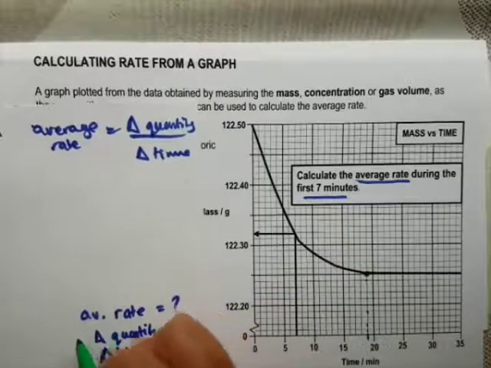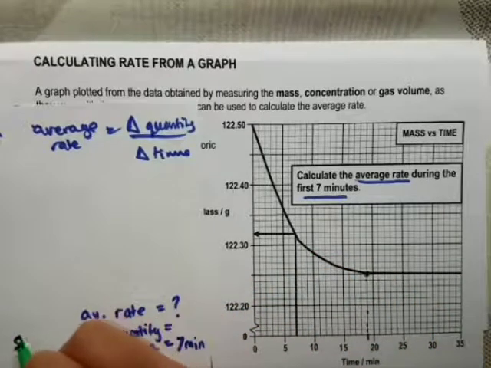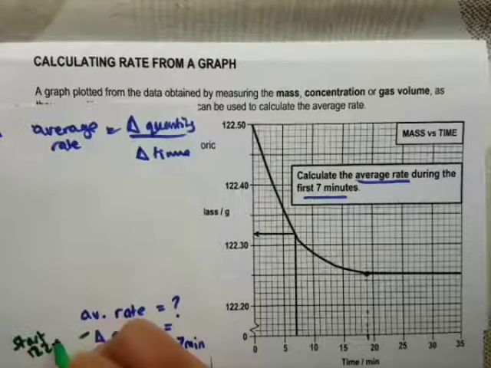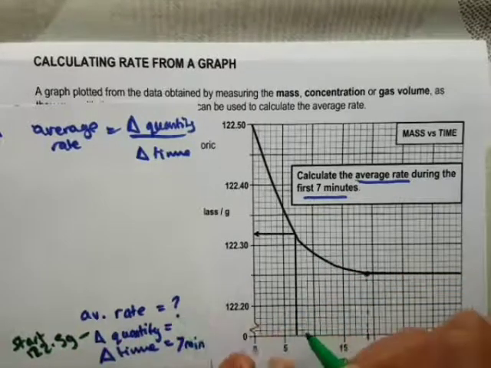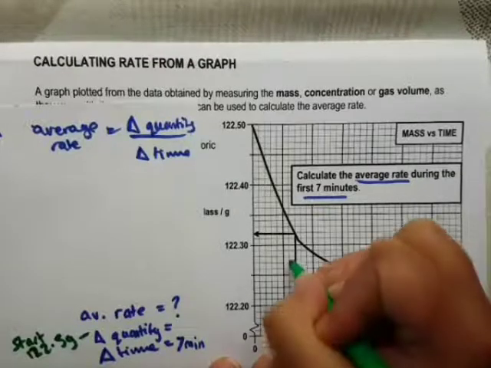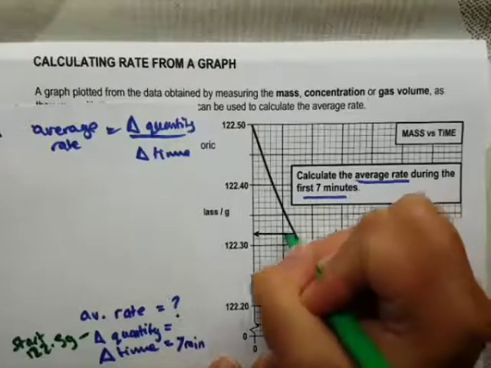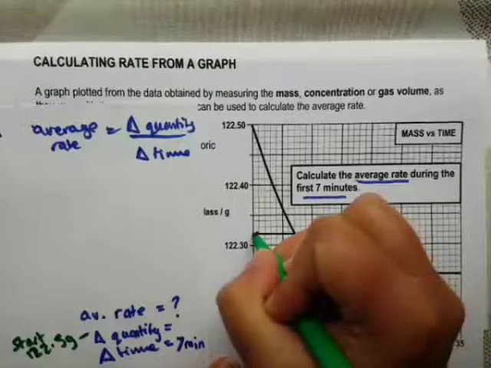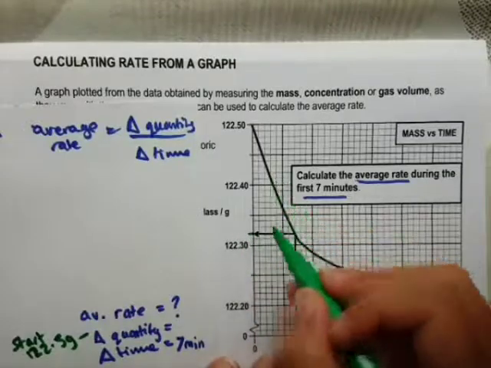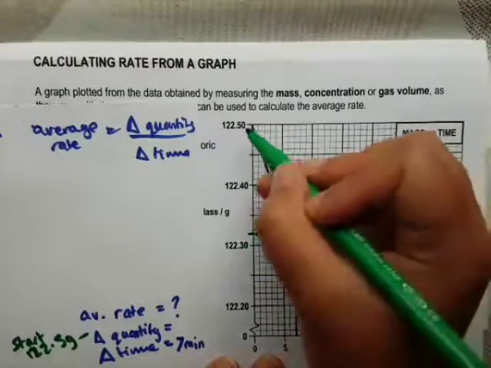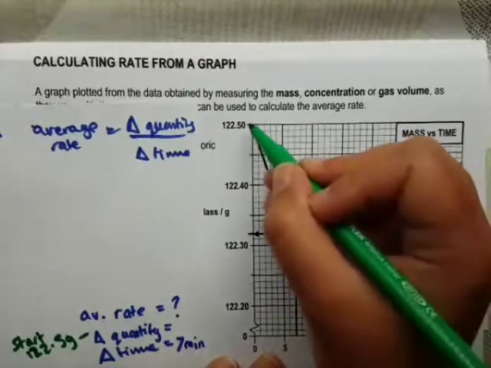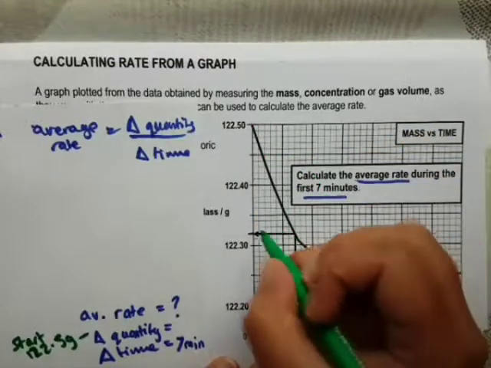So for our change in quantity, we've got our start mass of 122.5 grams. And then at 7 minutes, we go along the x-axis to 7 minutes, we go up to where this line is, and we go across, and then we've got to work out the mass lost. What's the change in mass, because remember this is all about the change in quantity, from the start to where it is at 7 minutes.